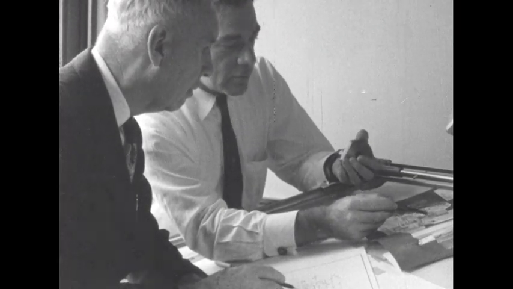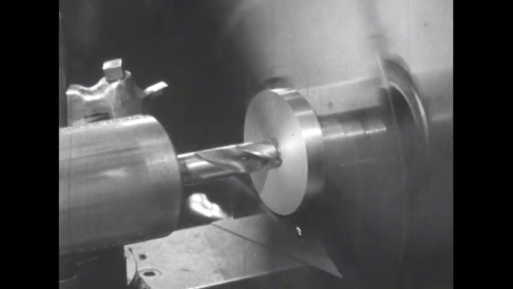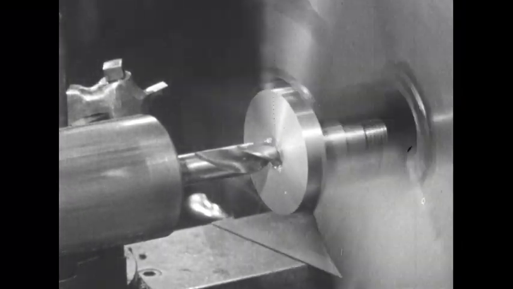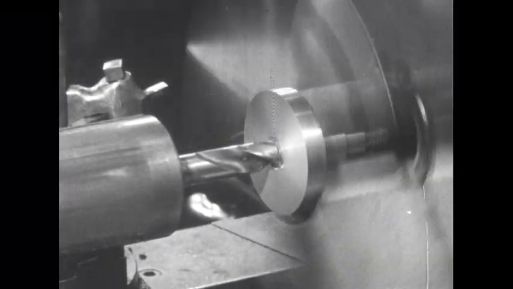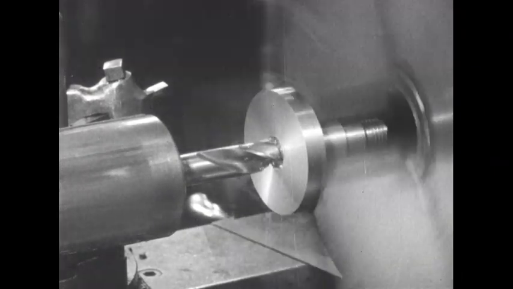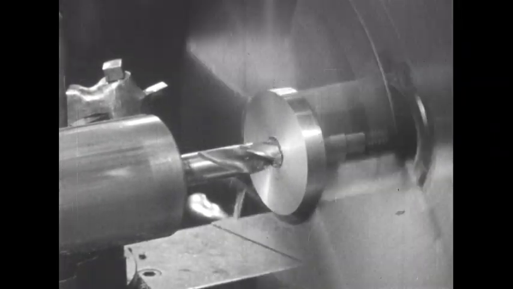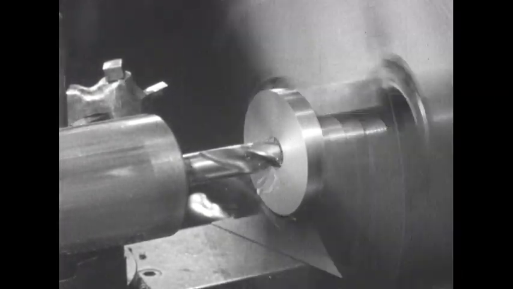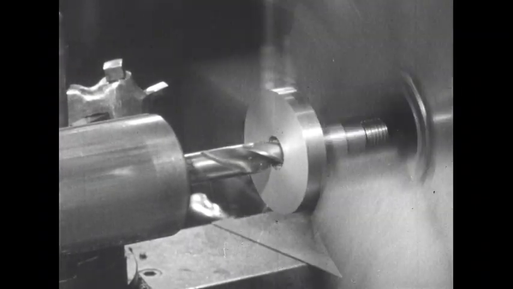In order to understand the expense factors, the engineer must be familiar with the tools and processes which will be used to produce according to his drawings and specifications. This film will show some of the tools and machines used to produce a part according to this drawing.